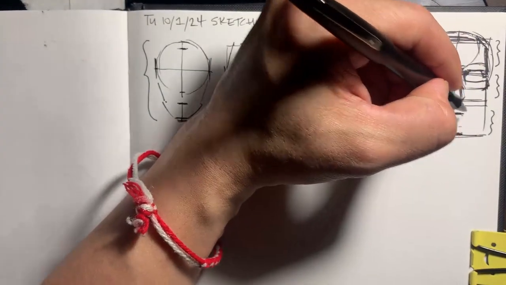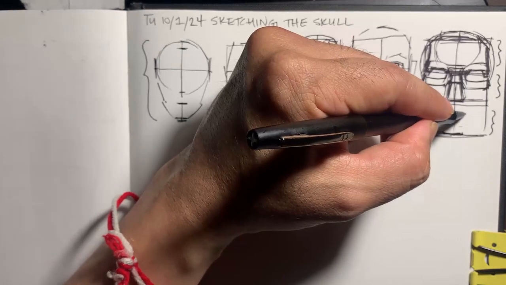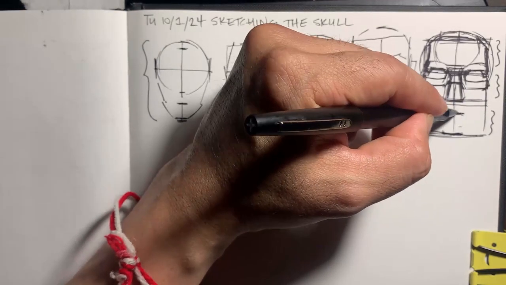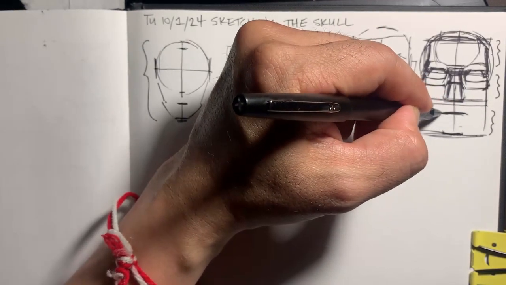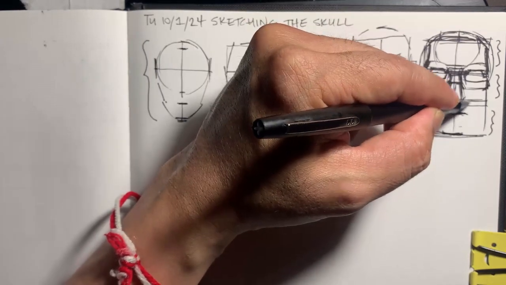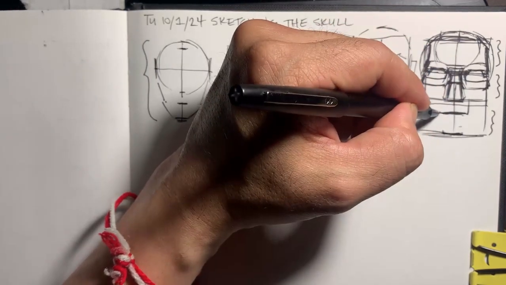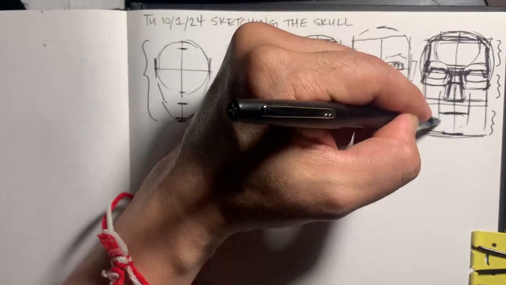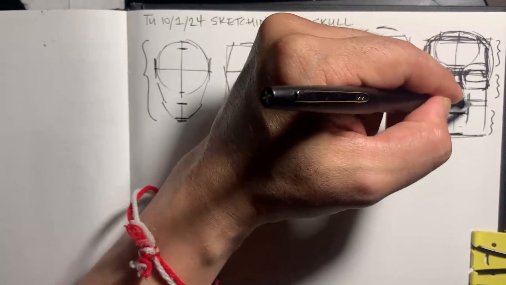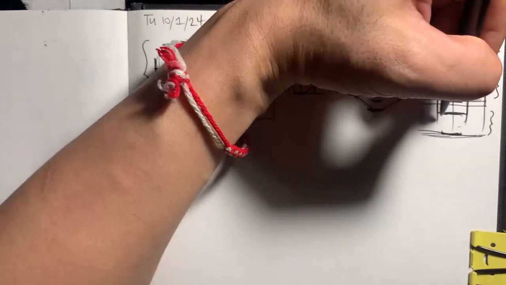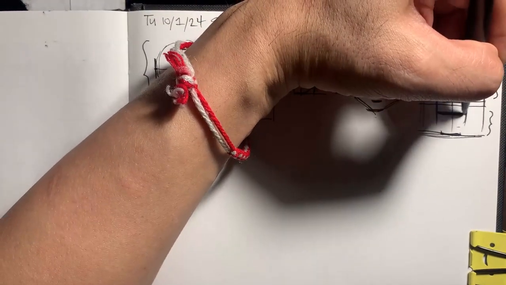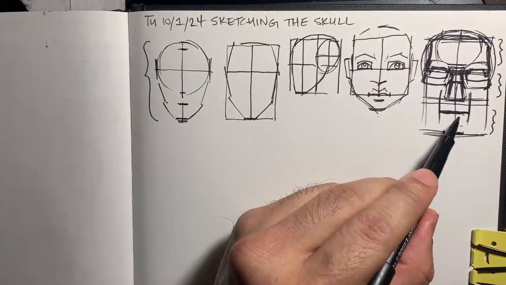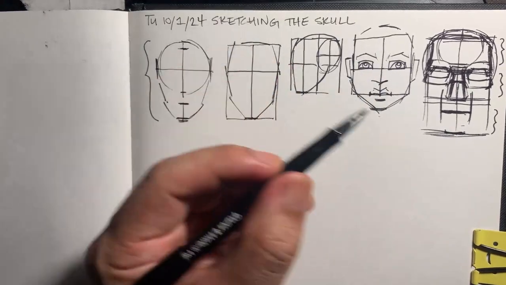So it's a little different. For example, the teeth go back, and you'll see that more. So there's a cylindrical form. That's why it's good to practice skulls, because then you can see why the surface anatomy is doing what it's doing.